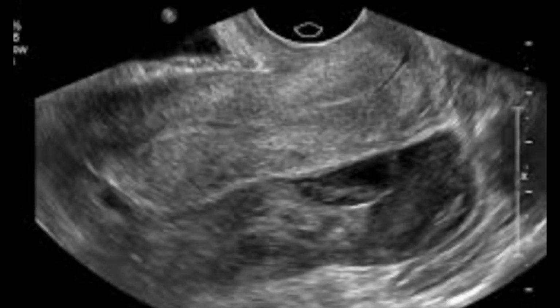if there is nothing and it's only complex fluid collection within the pouch of Douglas, and this is quite a complex collection, it may even lead to abscess formation, so that would be considered as progressive pelvic inflammatory disease. So you must mention on the report that there is a likely chance of developing abscesses, pelvic abscess. A post therapy scan is recommended within 4 to 6 weeks.